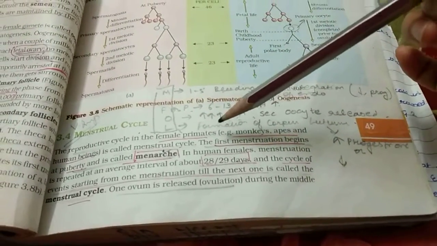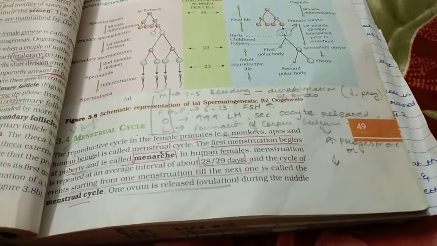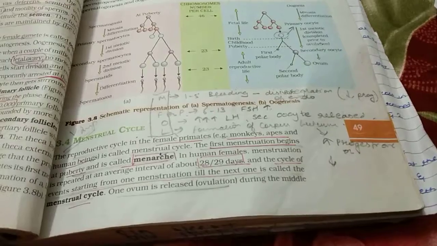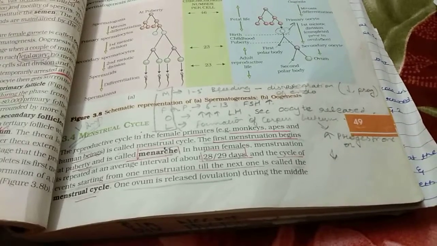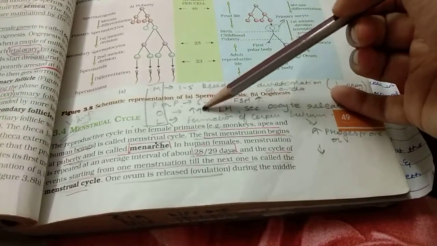First of all, in this passage it is written that the menstrual cycle occurs in female primates. What are female primates? Monkeys, apes, human beings. Like we know, we have a menstrual cycle. In the first chapter we read two cycles, the menstrual cycle and the estrous cycle. One occurs in female primates and the other, the estrous cycle, occurs in non-primates.